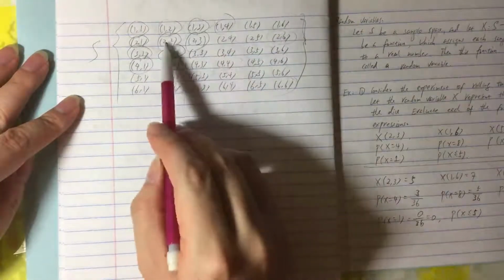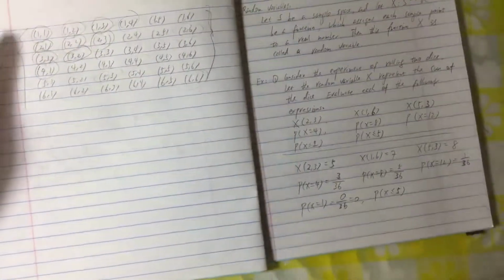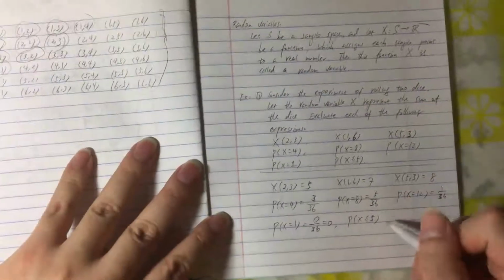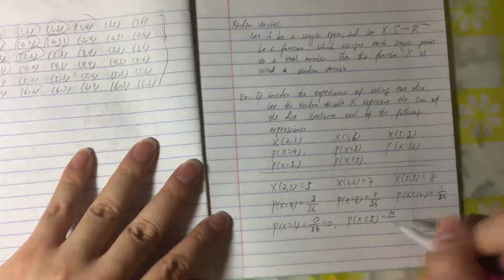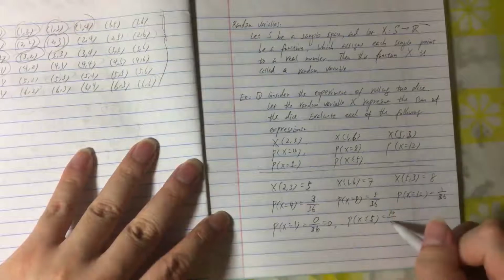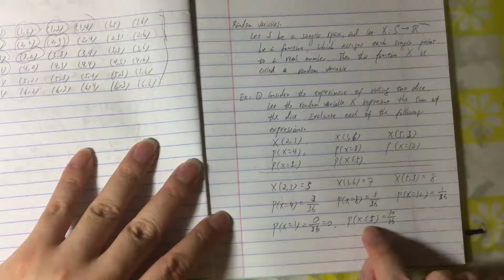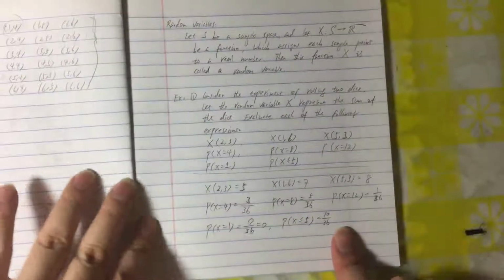So we have 1, 2, 3, 4, 5, 6, 7, 8, 9, 10. We have 10 feasible outcomes over a total of 36 all possible outcomes. So the probability that x is less than or equal to 5 is 10 over 36. Next example.